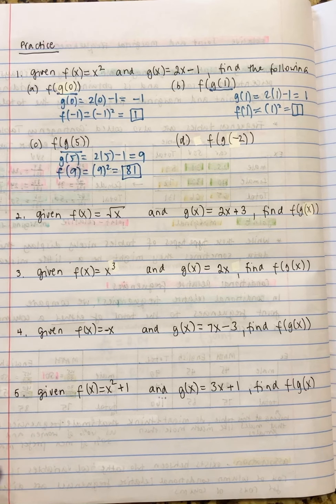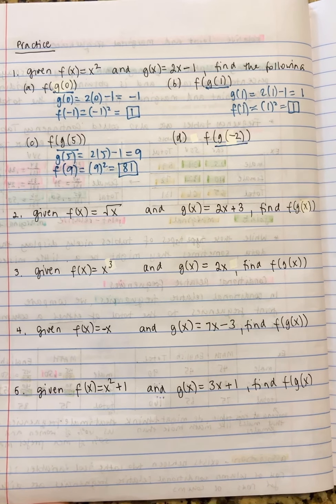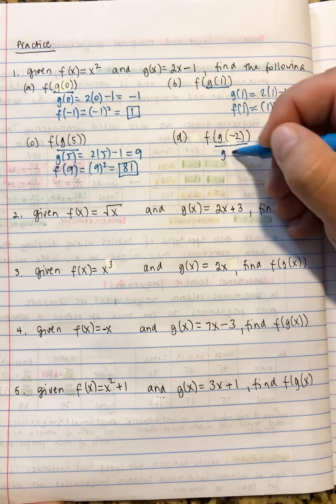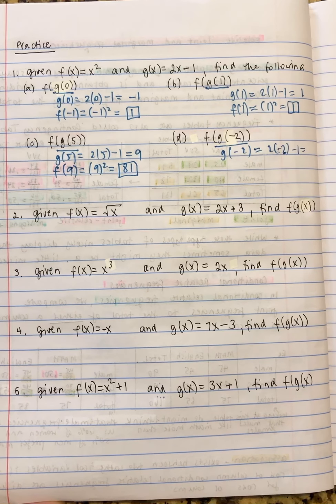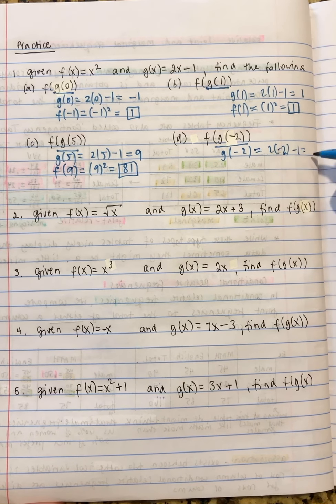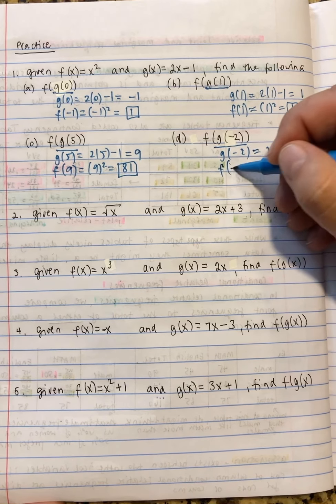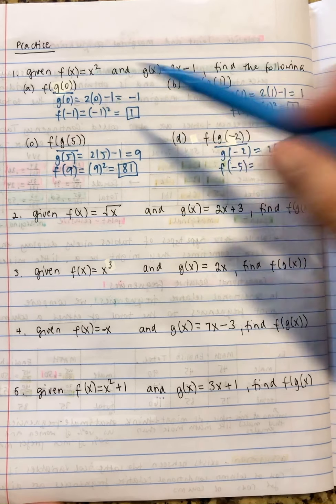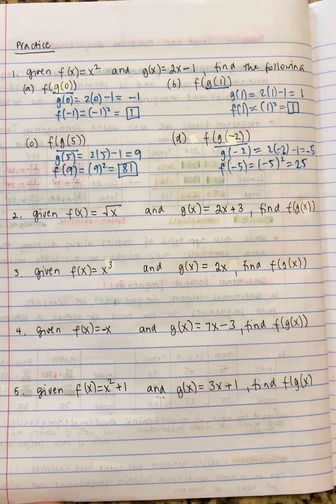Okay, and in the last one, we need to find f of g of negative 2. So once again, we're starting with the inside function first. So we're going to do g of negative 2, which using the formula for g is 2 times negative 2 minus 1. 2 times negative 2 is negative 4. Minus 1 is negative 5. And then we are going to take this output and plug it into our f of x. So f of negative 5. And since f of x is x squared, that means it's negative 5 squared, which is 25.